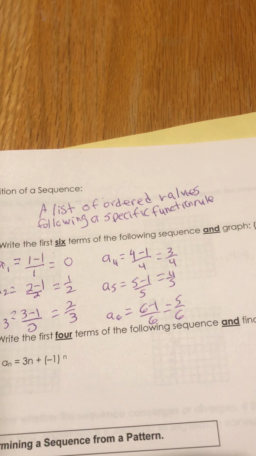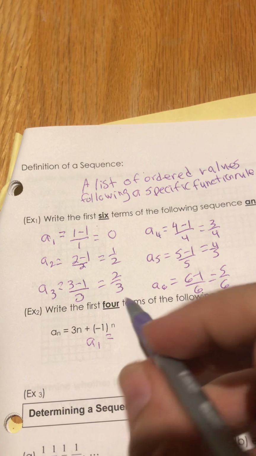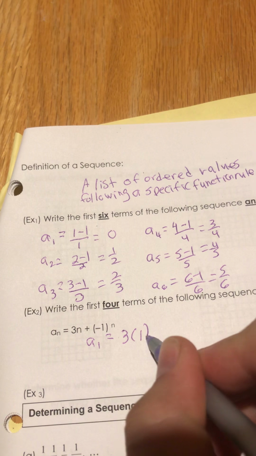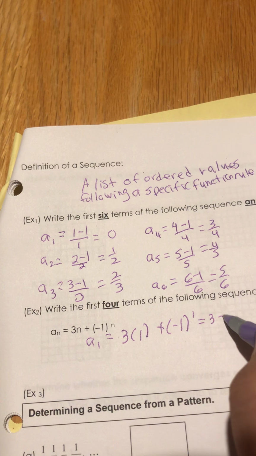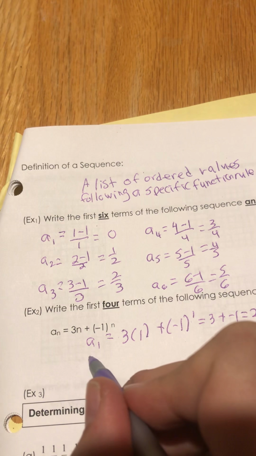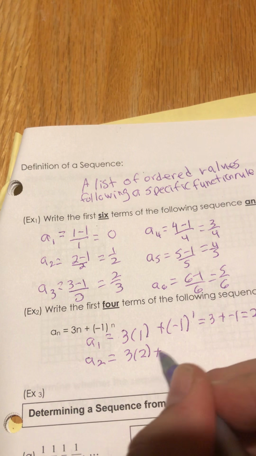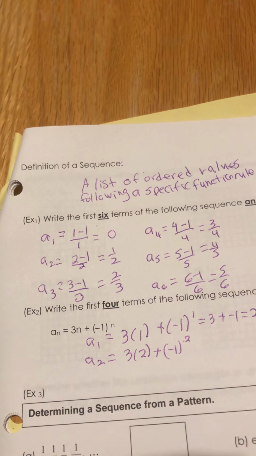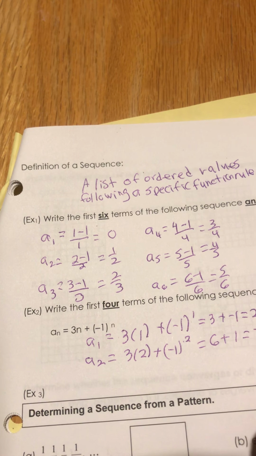Now, next piece here is to find the first 4 terms and then the 25th term. So the first term is a of 1. So that's going to be equal to 3 times n, 3 times 1, plus (-1) to the first power. So this is 3 plus -1, which is 2. A of 2 is our second term. 3 times 2 plus (-1) to the second power. You need to make sure you keep those parentheses there. That's going to make this 6 plus positive 1, which is 7.